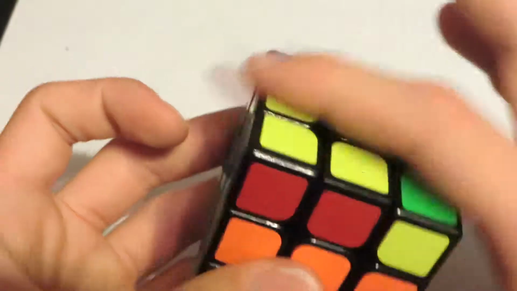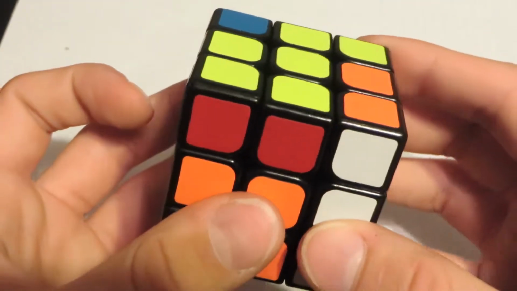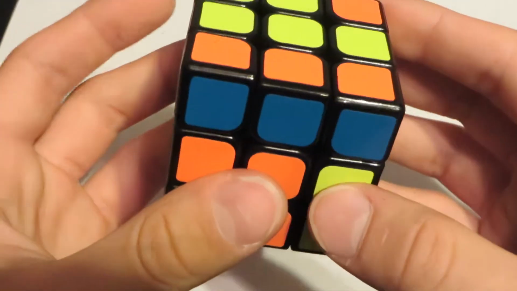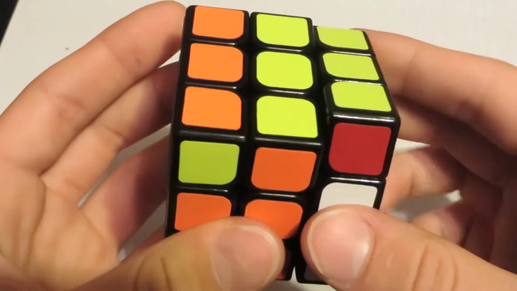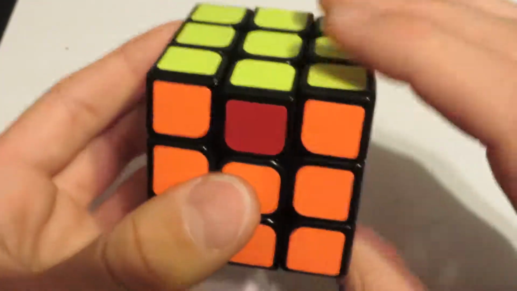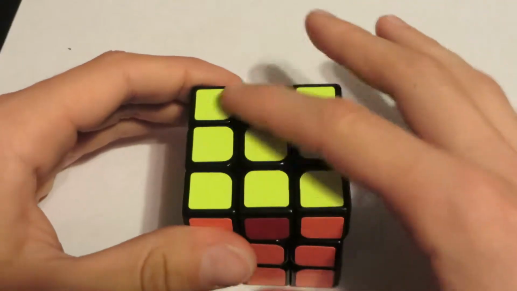I'm going to do it again to solve the yellow side. Right, up, right inverted, up, right, up to right inverted. And now you have a solved yellow face.